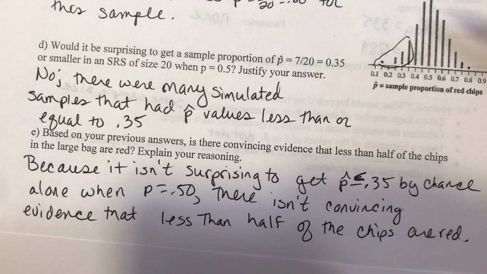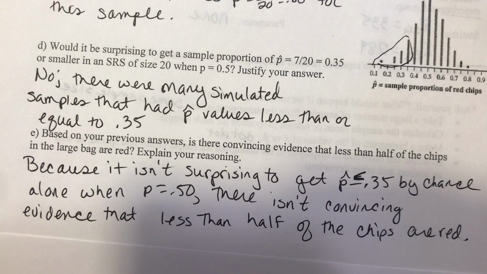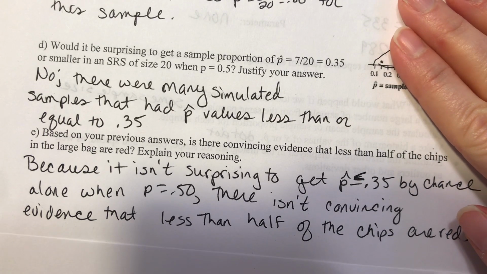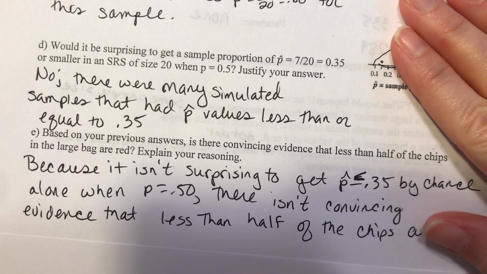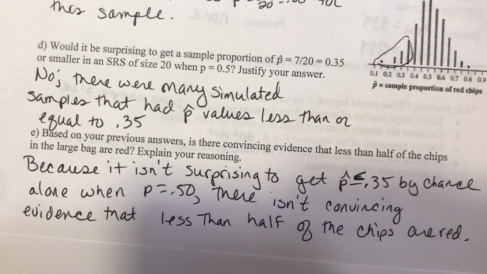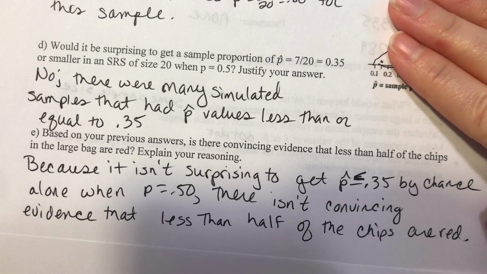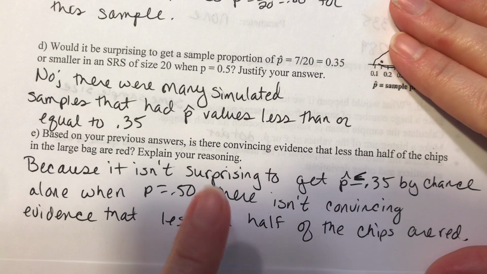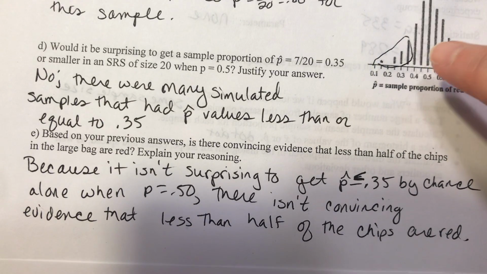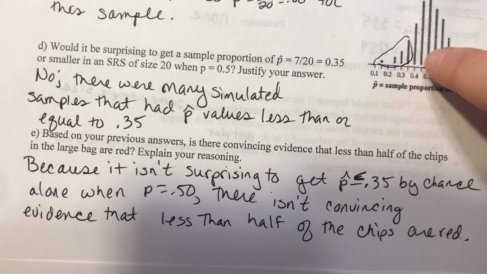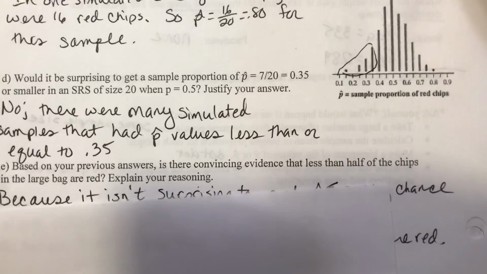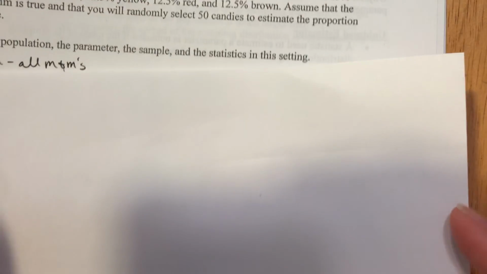All right, now let's say that Jenna had gotten 0.15. Then that would be just that dot. That would be surprising if that happened by chance alone. Okay, but 0.35, there's actually a good chunk of them. All right, so if she had gotten 0.15, then we would have evidence that it's less than half. But since she got 0.35, that's close enough to 0.5 that there were a lot of them that could have happened by chance. All right, okay, next problem.